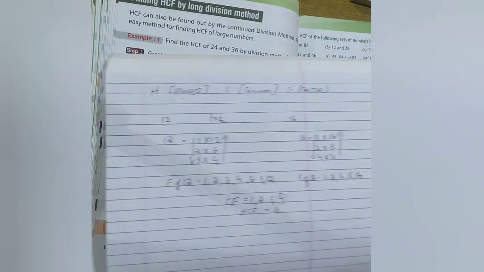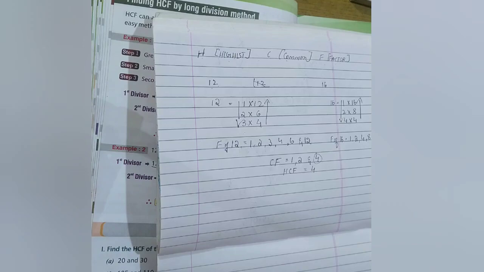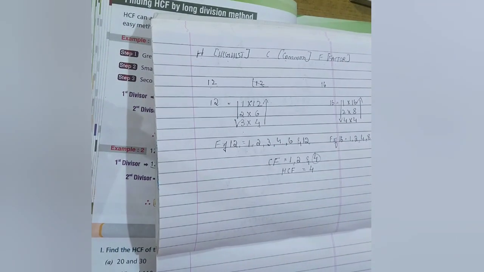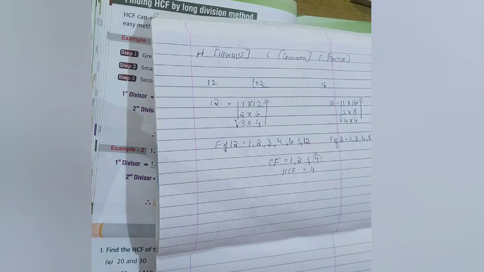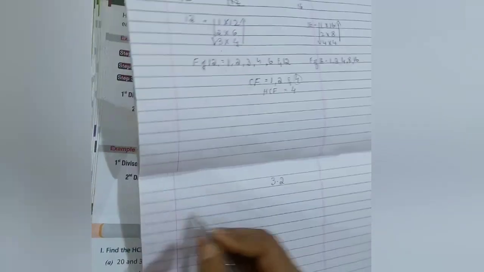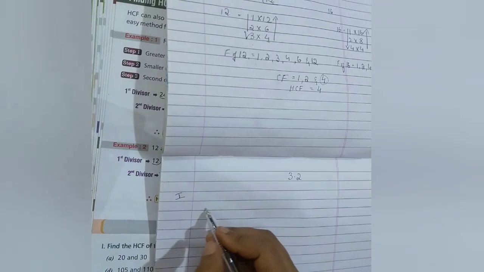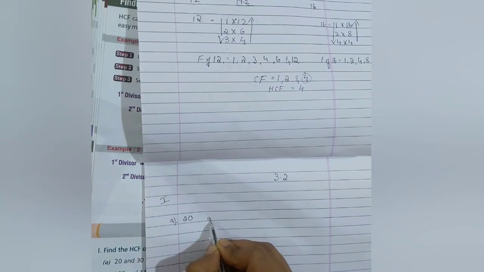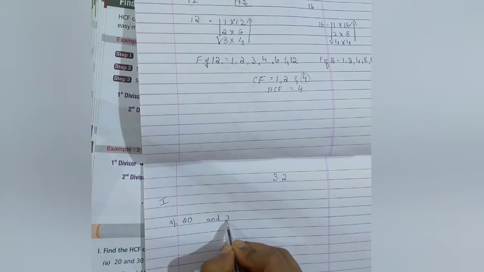So now you understood what is highest common factor. Now let's go and find the highest common factor of some numbers, but not in this method. We will be learning another method called prime factor method. So I'll teach you how to do that. So let's take exercise 3.2. First I'm going to start with a simple number. First one, 20 and 30.